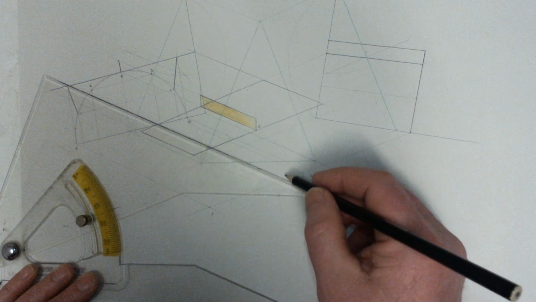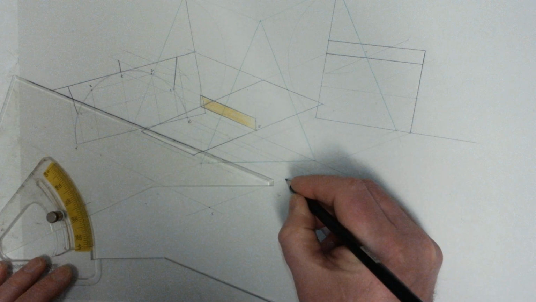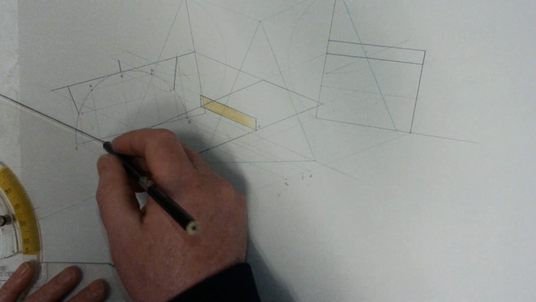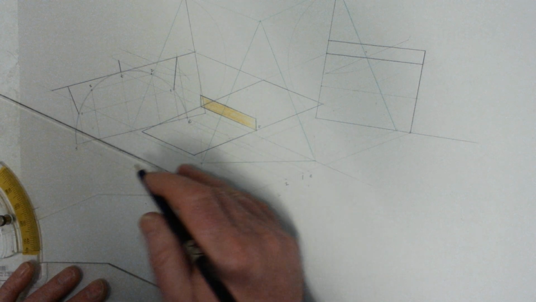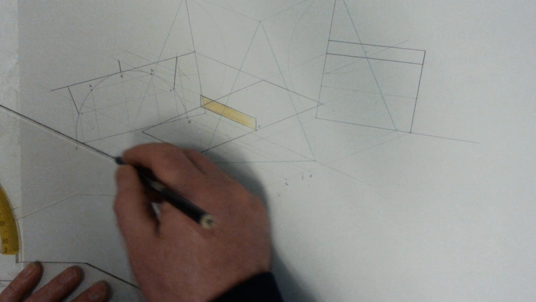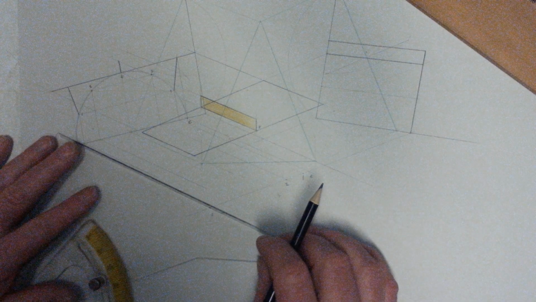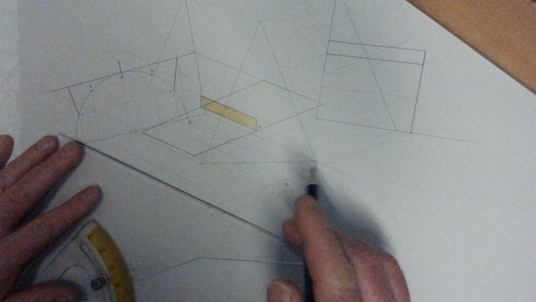This is a point 2. And here is the other point 2 and the other point 1. So just extend them down a bit further.